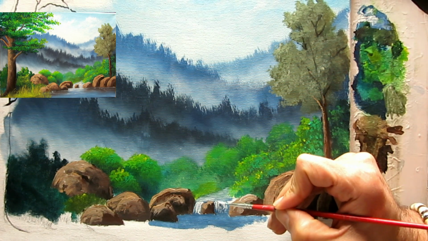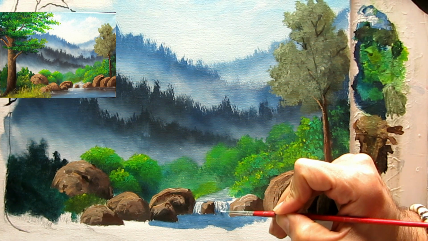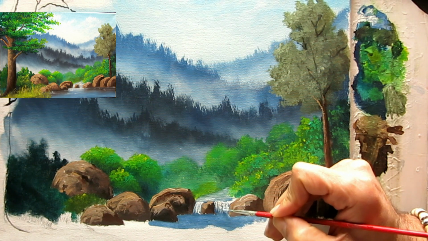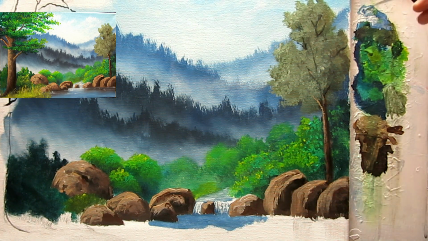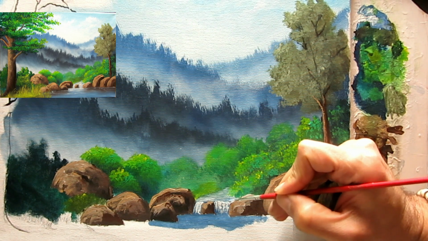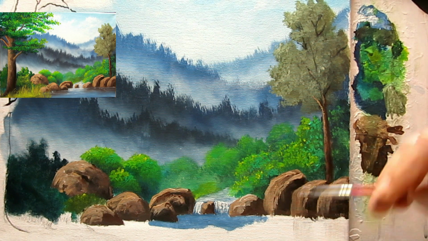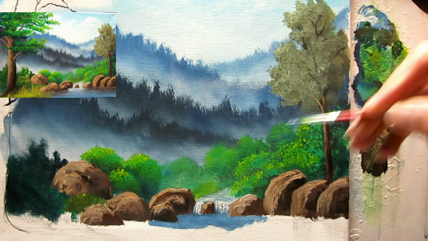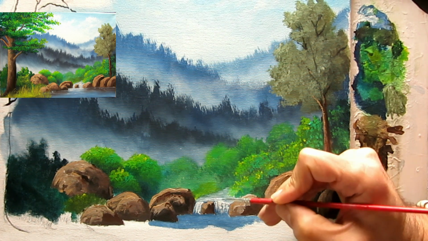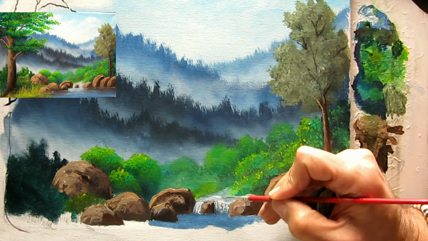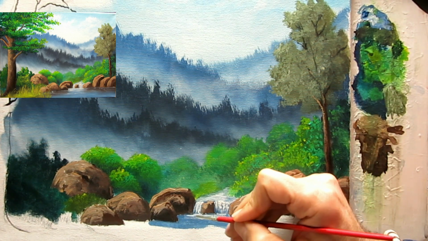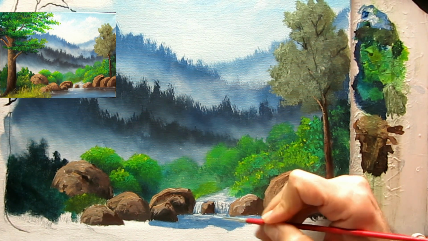And just creating an impression of maybe some water dropping, small waterfall. Maybe alternate between white and blue.